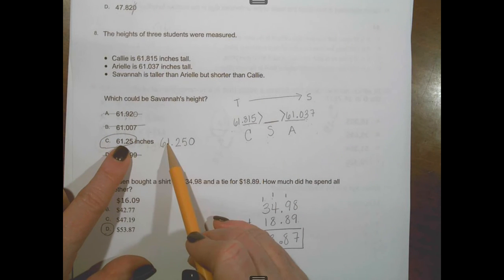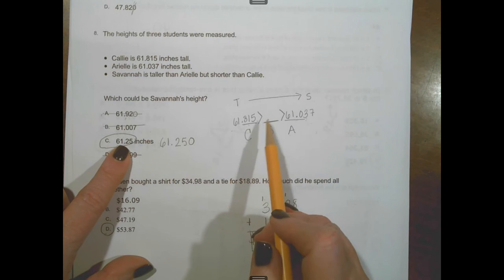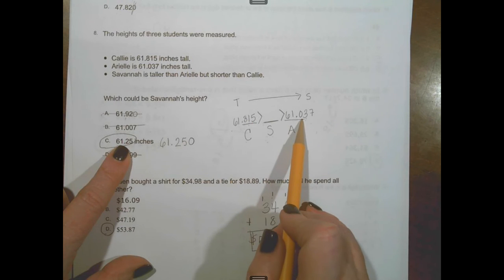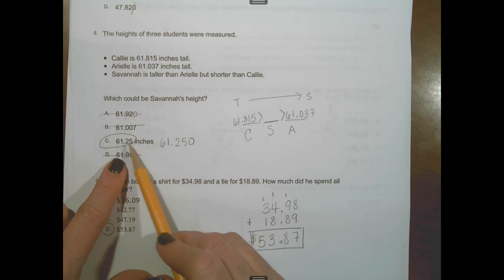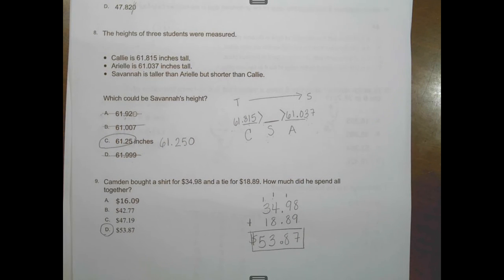Now I'm going to rewrite this as 61 and 250 thousandths because I can clearly see that 250 thousandths is less than 815 thousandths and it's greater than 37 thousandths. And again, 999 thousandths would make her the tallest if that was her height. So I'm finding it in the middle.